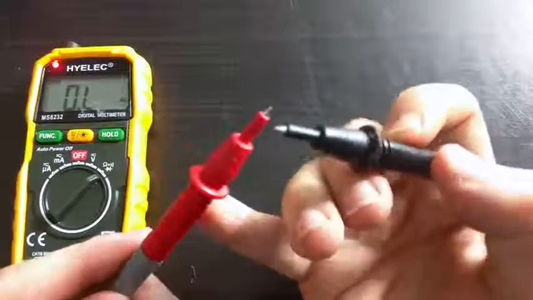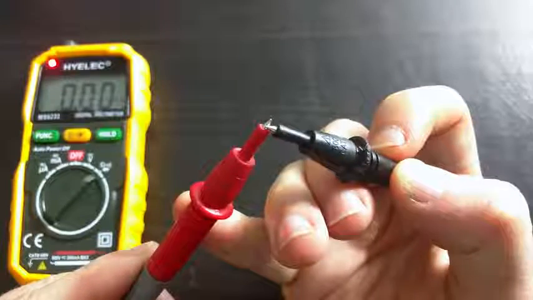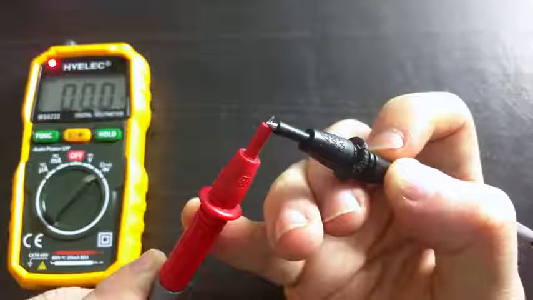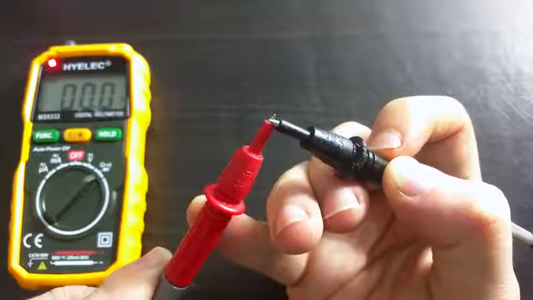You can see that if I actually connect the two probes together, the multimeter is showing zeros all around, meaning there is an excellent connection between these two probes.